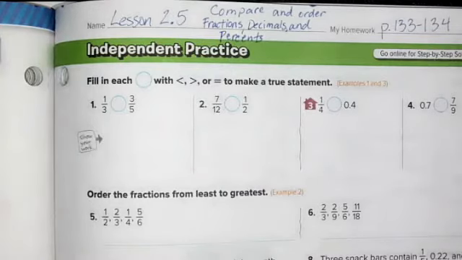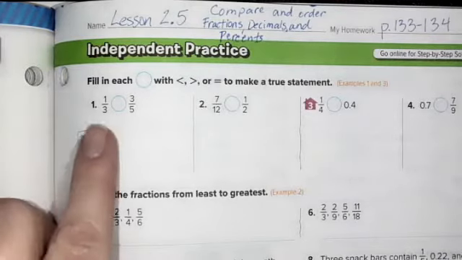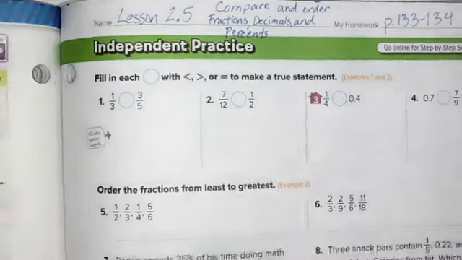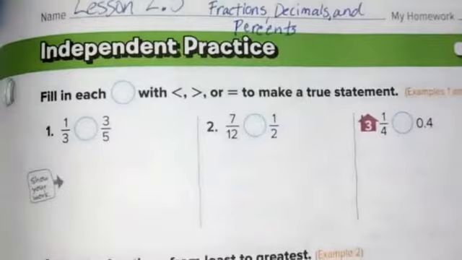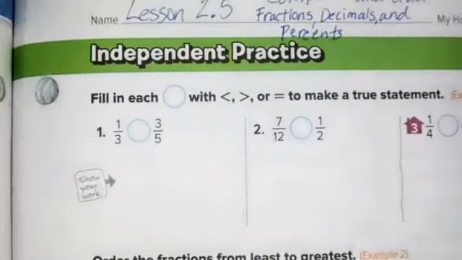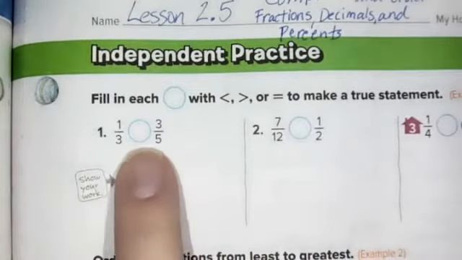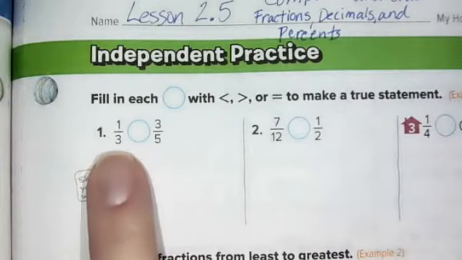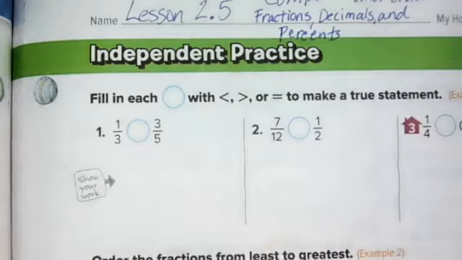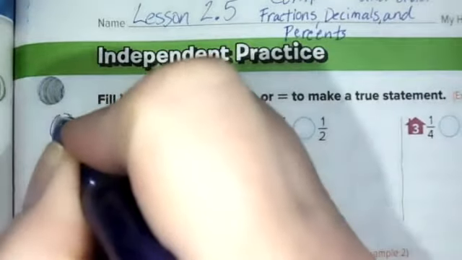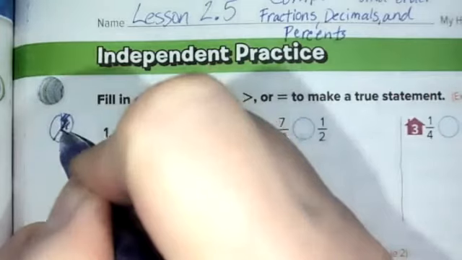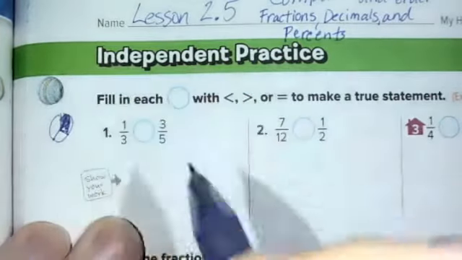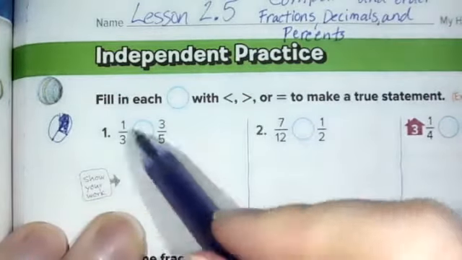So number 1, we have 1/3 is what than 3/5. So we could find a common denominator, or another strategy that we learned in elementary school is to compare benchmark fractions. So to compare benchmark fractions, I look at these and I see that the 1/3 is a number that's less than half. So if you can visualize 1/3, it would look like that, but nicer, filled in a little better. And then that's less than half.